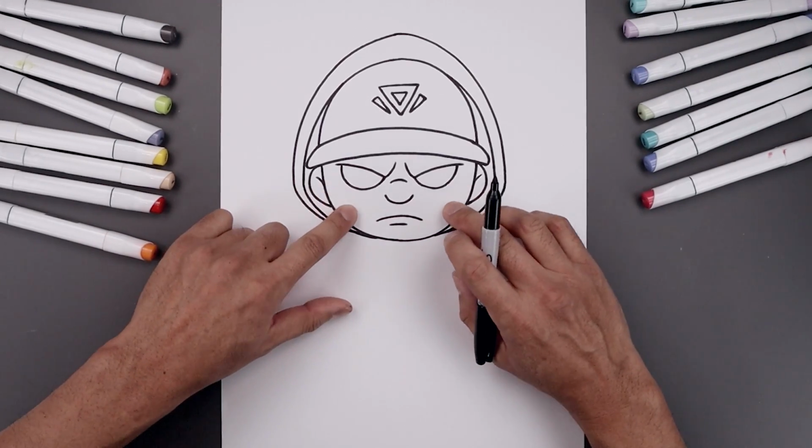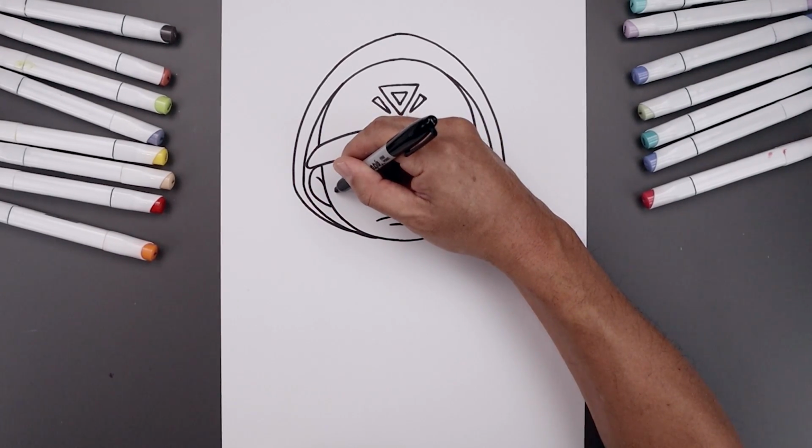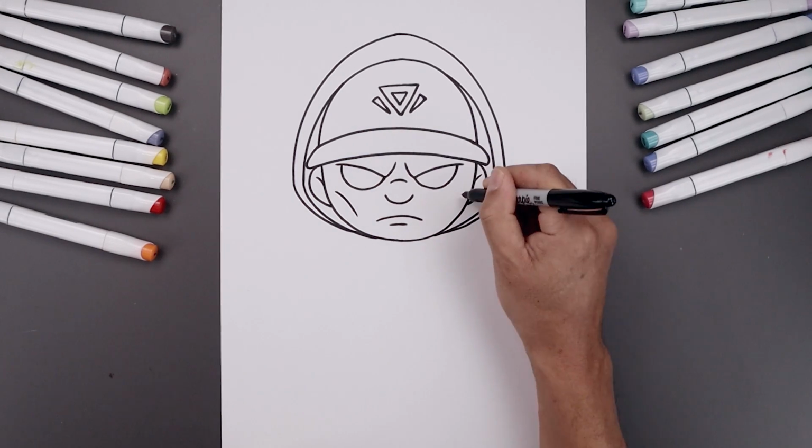Now I'm going to go back and add the cheekbones. We're going to start on the left side, curve this in, and then down.